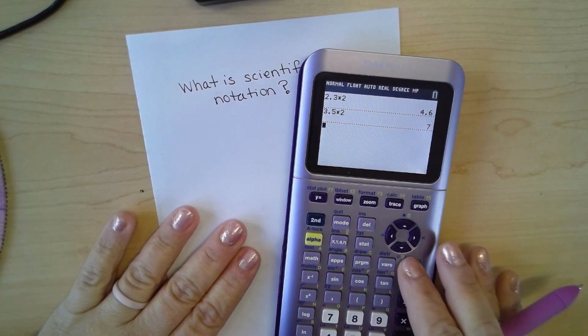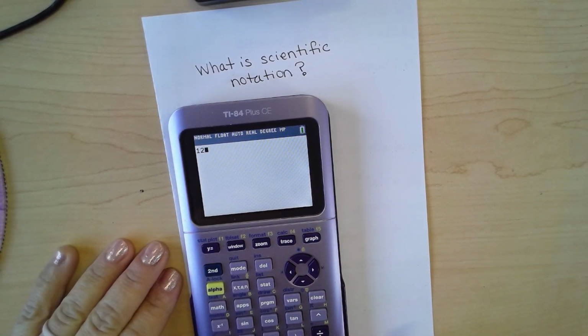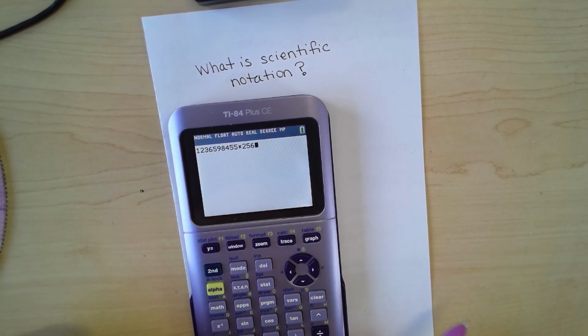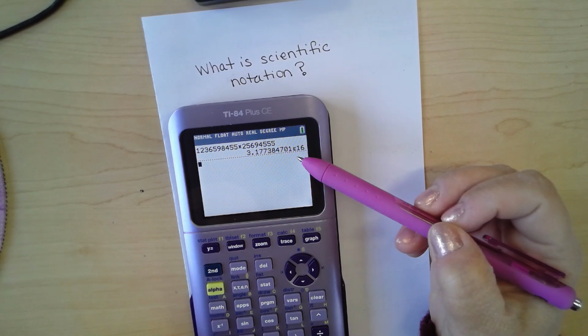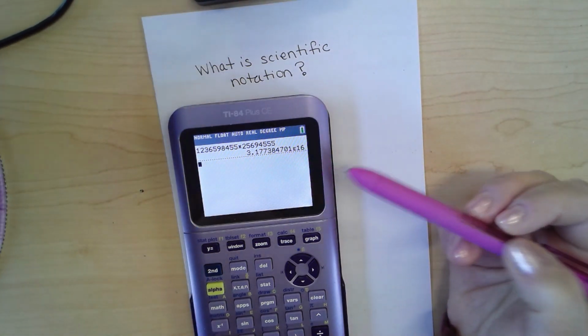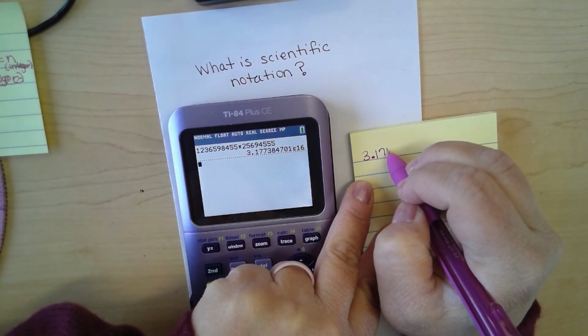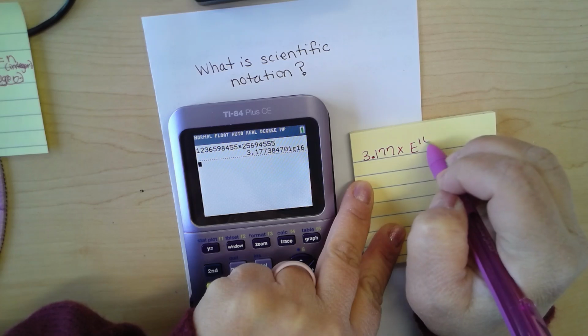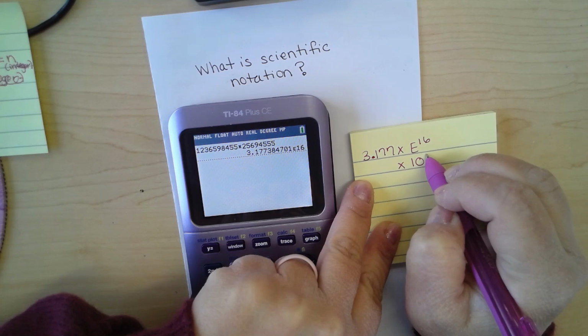With your calculator, I would like everyone to type in a really, really big number, I'm just making this up, times another really big number. I don't know if you've ever seen this on the calculator. It sometimes will say a decimal and then e to some power. If you have an older calculator, instead of e, it says times 10 to some power.